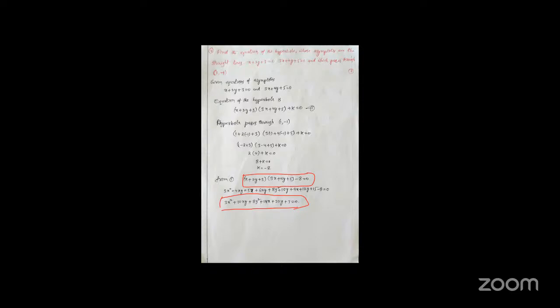So next, move on to the next problem. These are all 2 marks questions, very important. So the question is here: if 3x minus 4y plus k equal to 0 is a tangent to x square minus 4y square equal to 5, then find the value of k. This is a very repeated question.